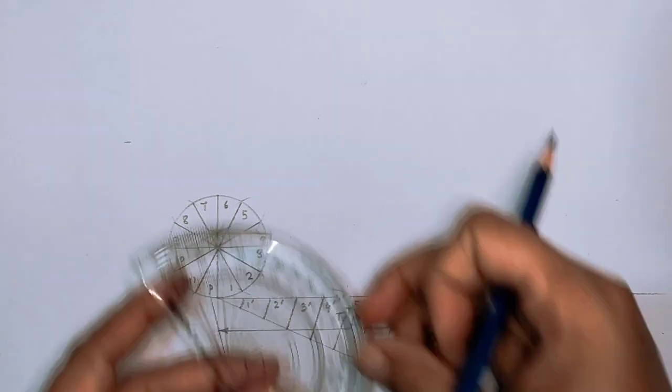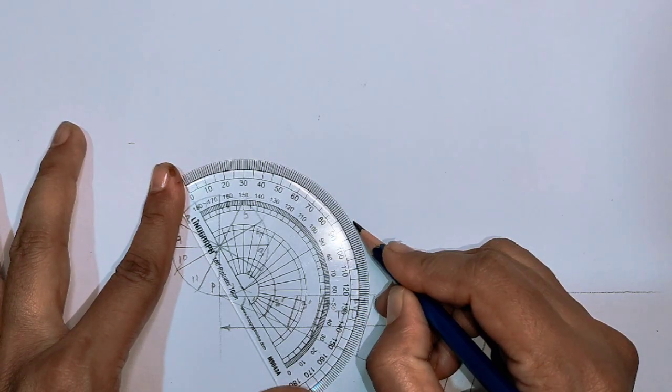Next step, draw the tangent to the circle at points 1 to 11.